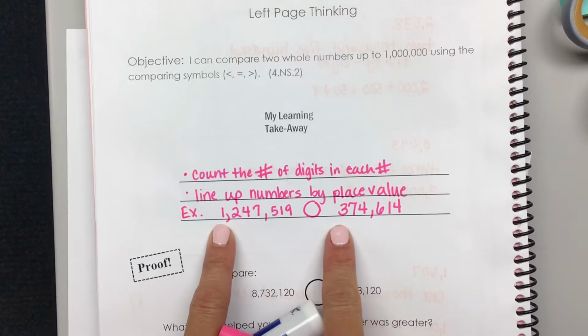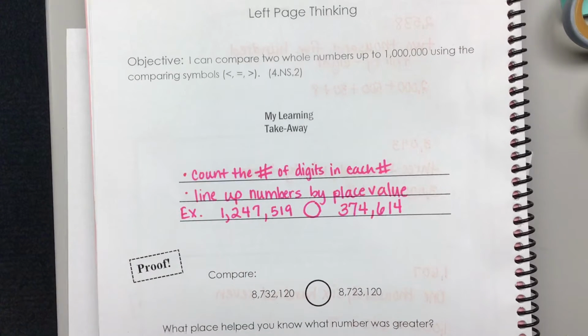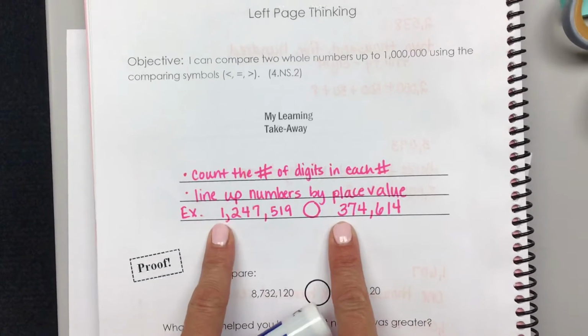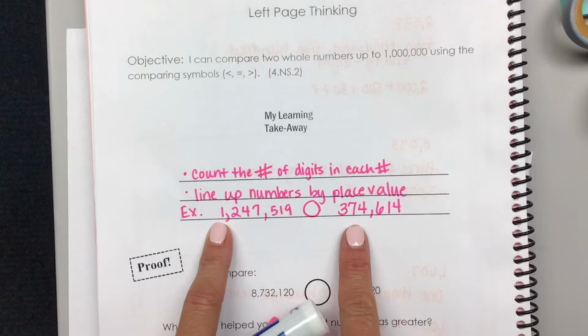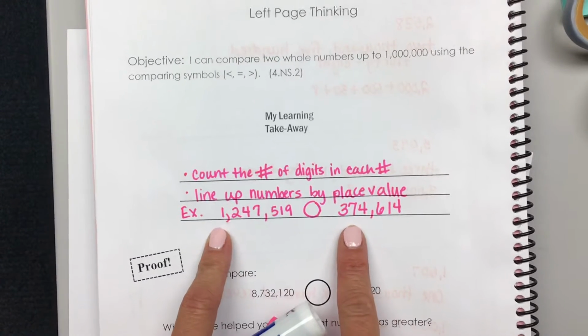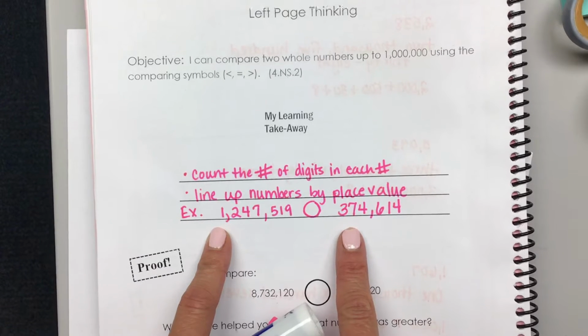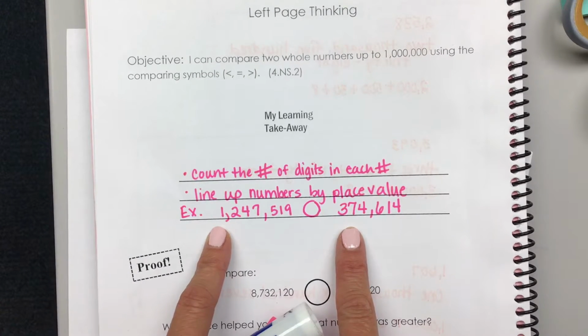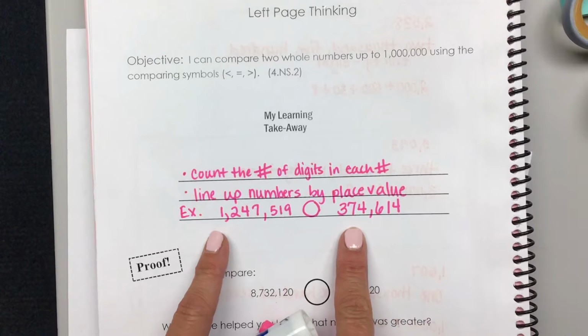Well, if I don't do that first step and count the number of digits, I might just look at the 1 and the 3 and think that this number is greater, okay? But it's not greater. Why isn't it greater if this first digit is 3 and this first digit's 1? Why is this not a greater number? Harper? Because the 1, it's lower than the 3, and the 1, it's less than 3.